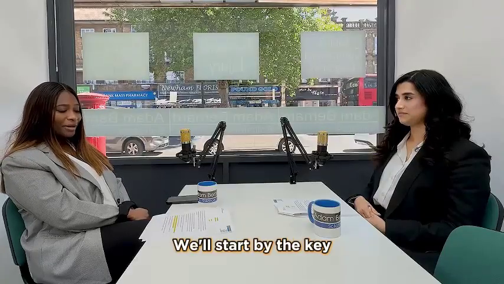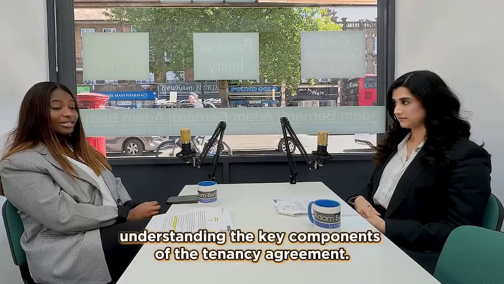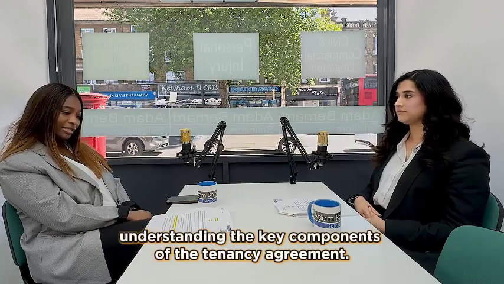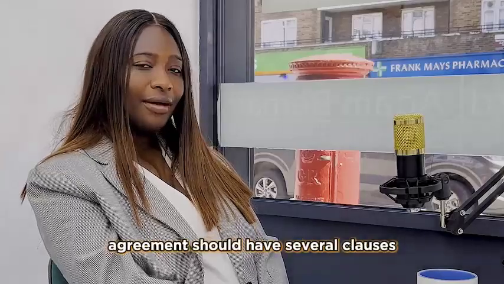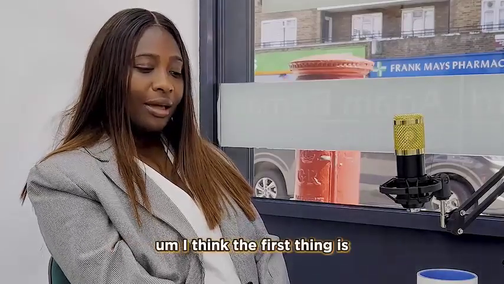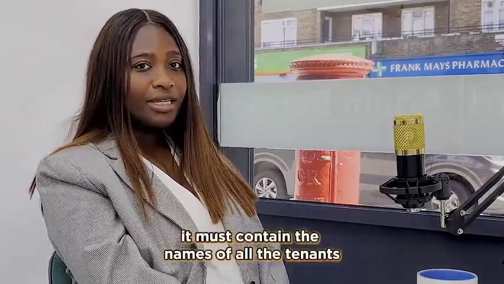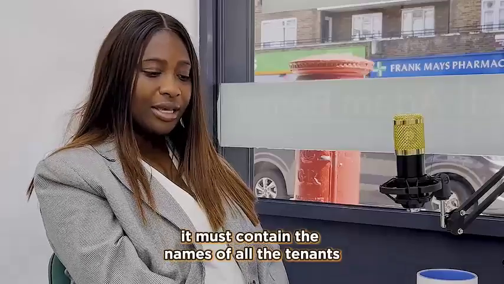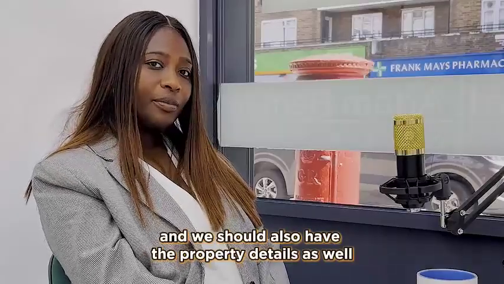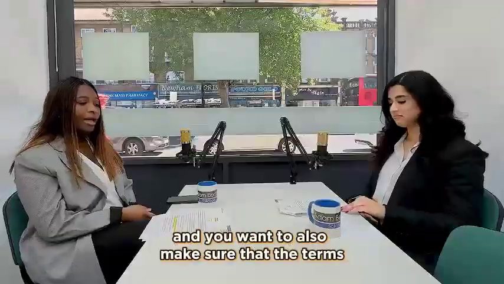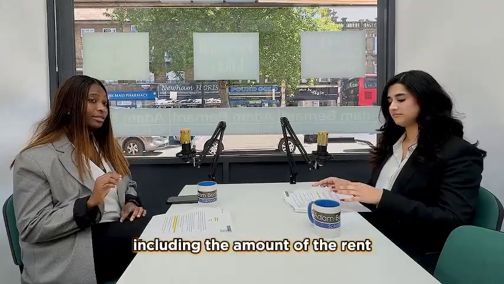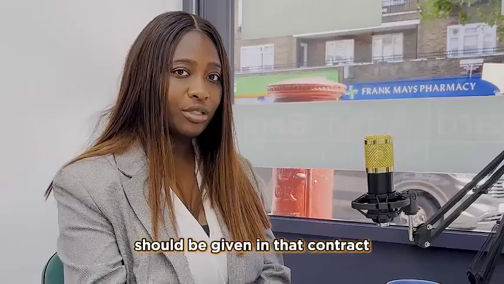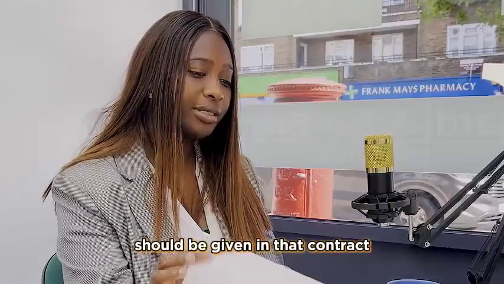We'll start by understanding the key components of the tenancy agreement. Now, a comprehensive tenancy agreement should have several clauses. I think the first thing is it must contain the names of all the tenants. It should also have the property details. You also want to make sure that the terms, including the amount of the rent, are included in that contract.